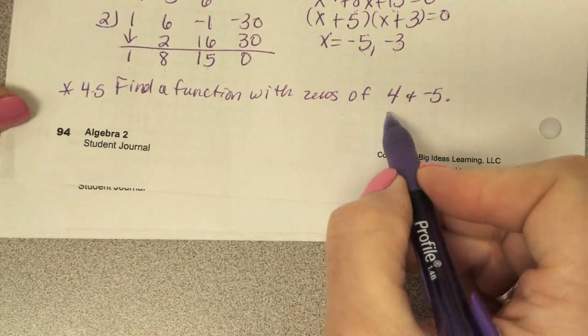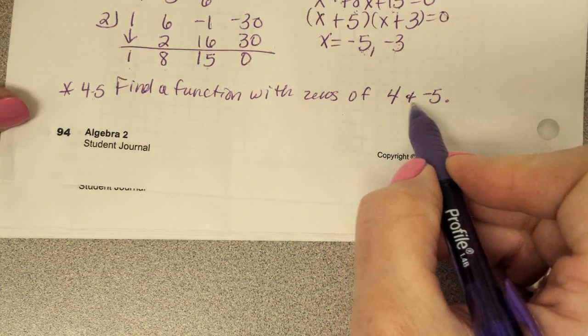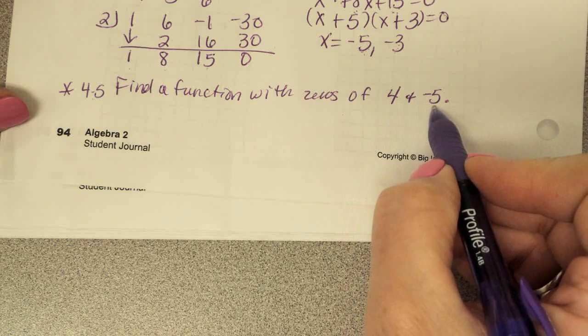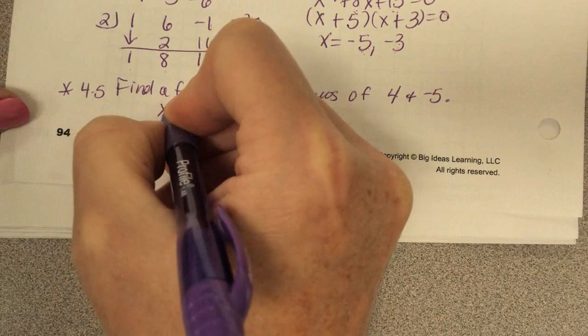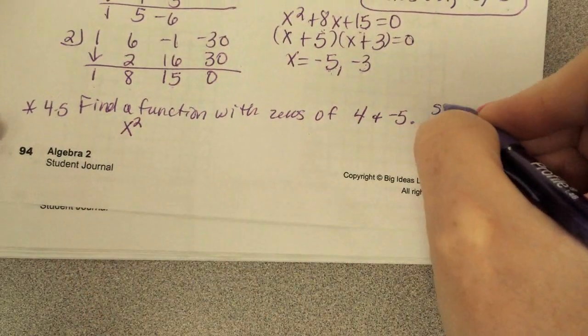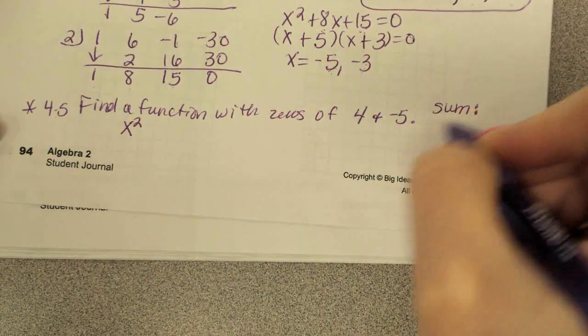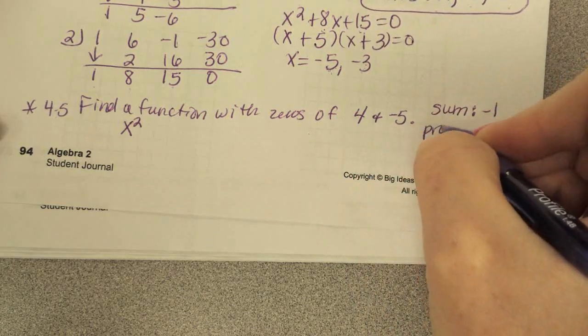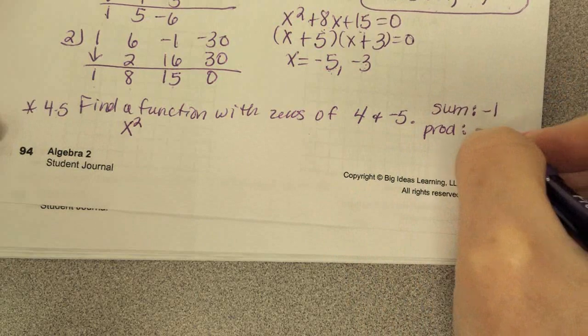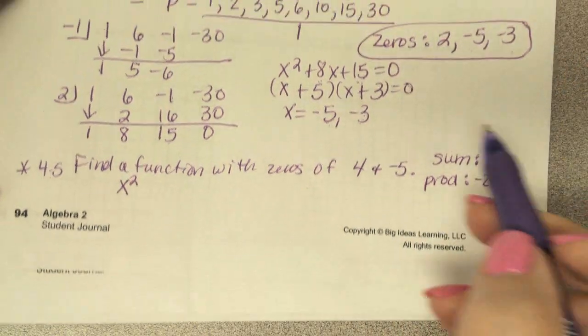Look at this. What if I give you zeros of 4 and negative 5? The equation is going to go x squared. I find the sum of these two. The sum of these two is negative 1, and the product of these two is negative 20.